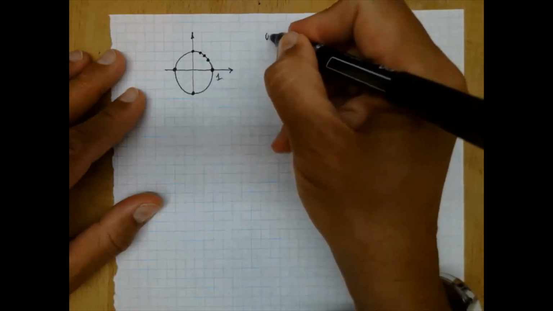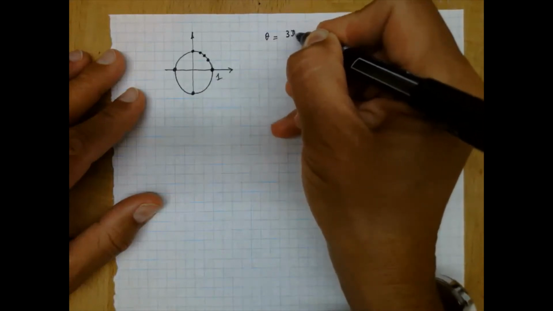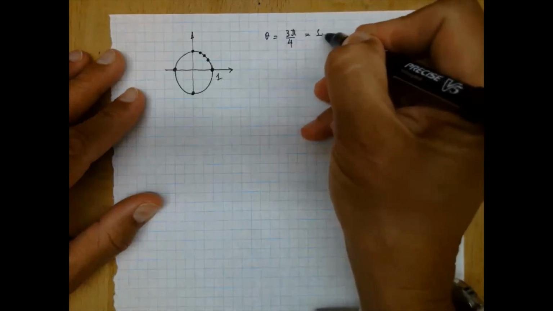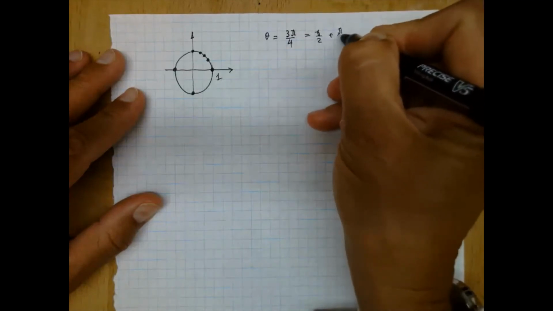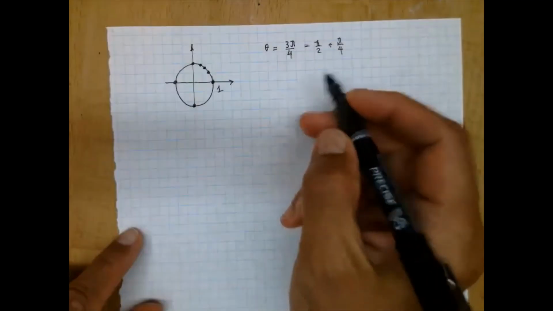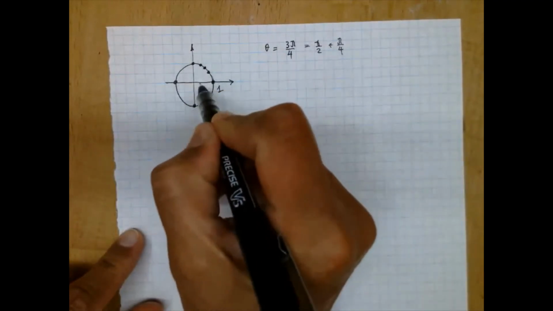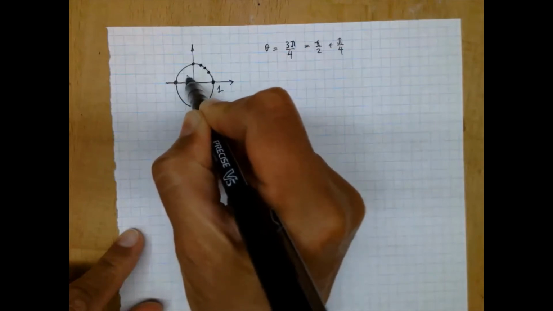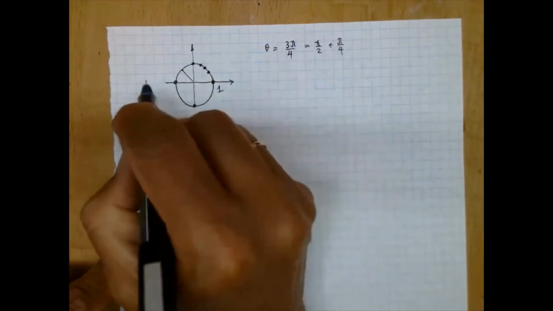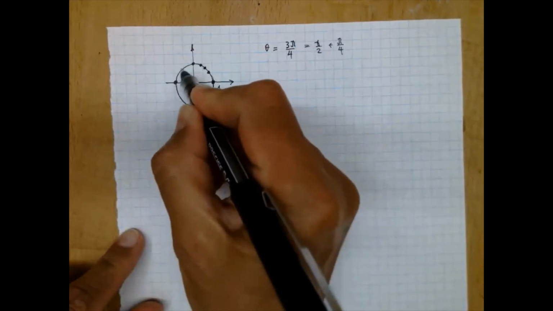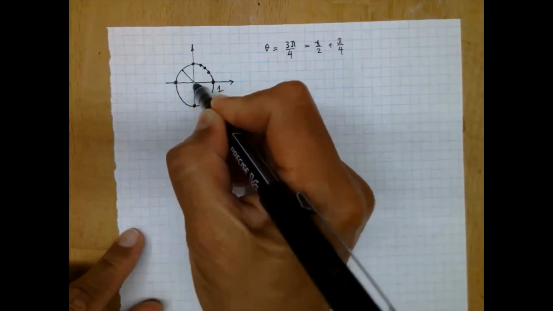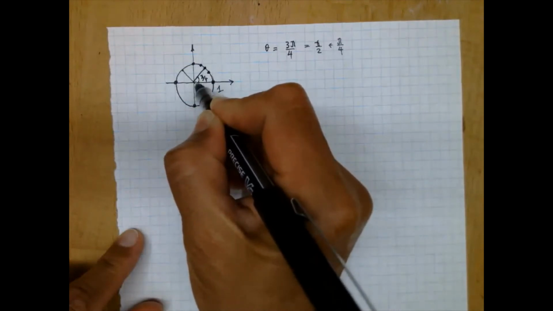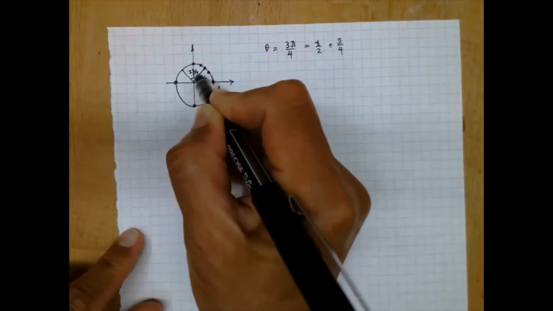For example, theta equals 3 pi over 4. How to calculate it? 3 pi over 4 is pi over 2 plus pi over 4. So the angle is going to be like pi over 2 up to here, and one more pi over 4. So it's going to be like this. This is my 3 pi over 4 angle. We know about this. Well, it looks symmetrical to this one. This one is pi over 4, and this one is 3 pi over 4.